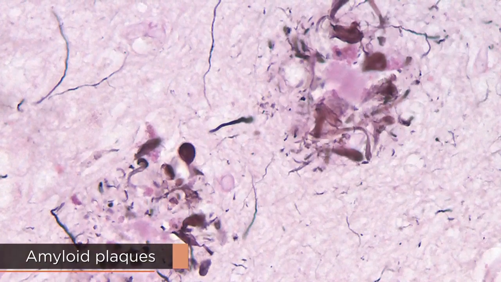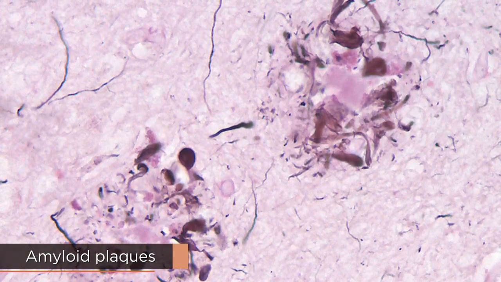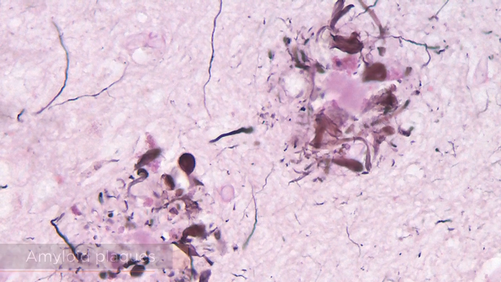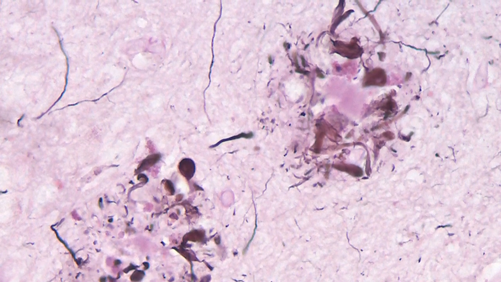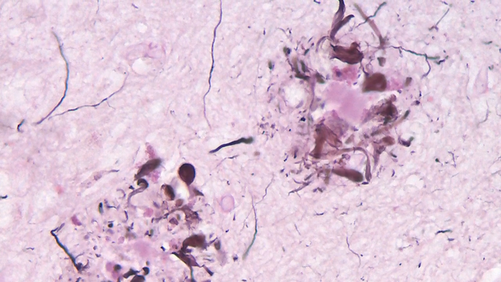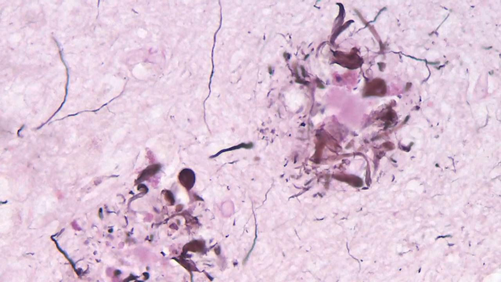Now let's turn to what's actually going on in the brain of an Alzheimer's patient. Research shows that two hallmark features signal the presence of Alzheimer's disease: amyloid plaques and neurofibrillary tangles. Amyloid plaques are abnormal deposits of a protein fragment called beta amyloid, and they tend to develop between neighboring neurons in the brain, where they interfere with the neurons' ability to communicate with one another. So basically, amyloid plaques disrupt the signals that the brain is trying to send and receive.